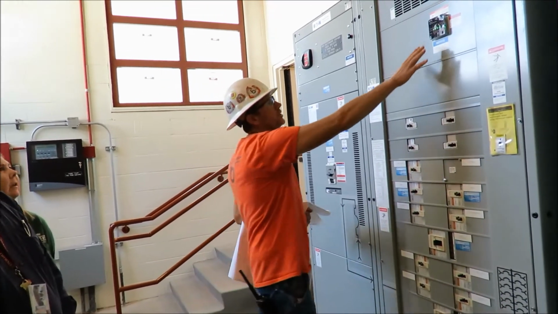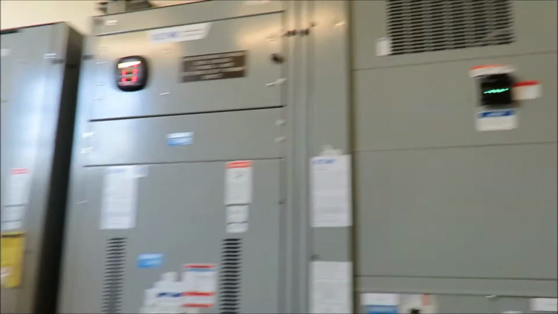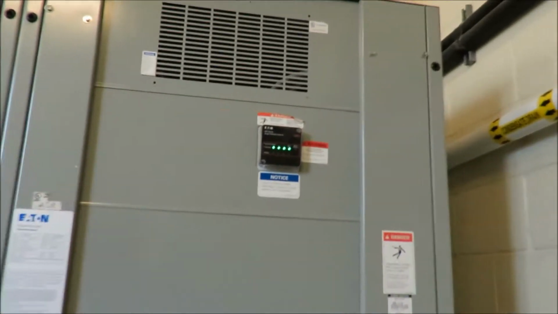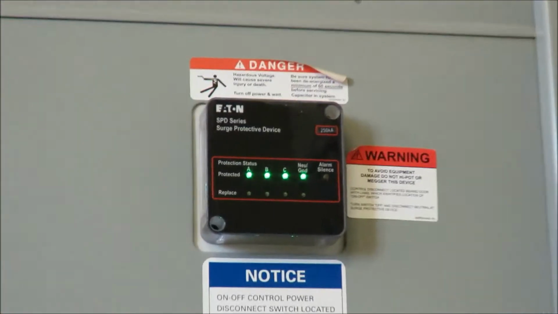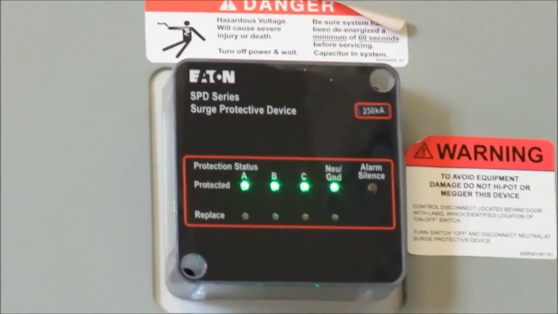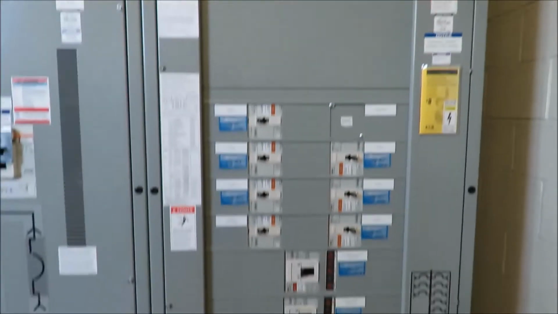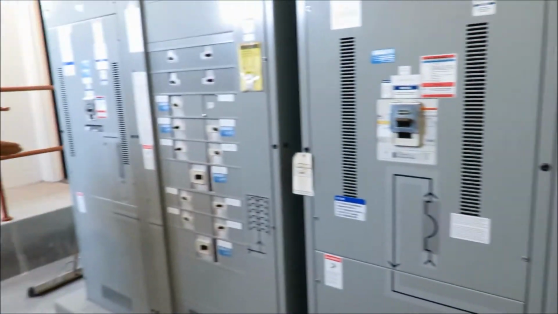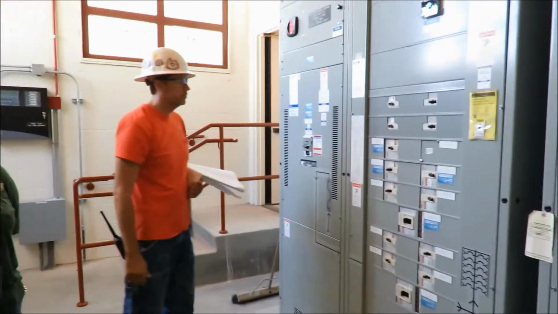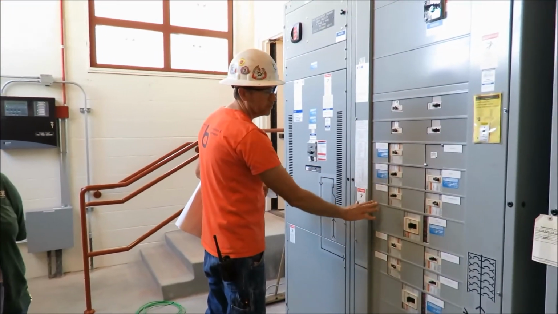You got certification on each one. And like I was saying, you got the sharp meters on both. Couple main breakers here and over there. Pretty much identical. Main breakers on the left side here, and then you got all your feeders going out to the building.